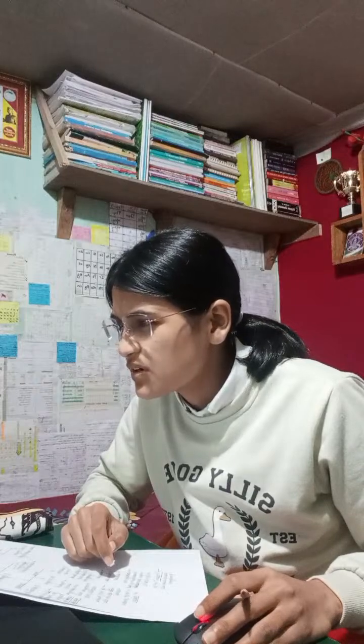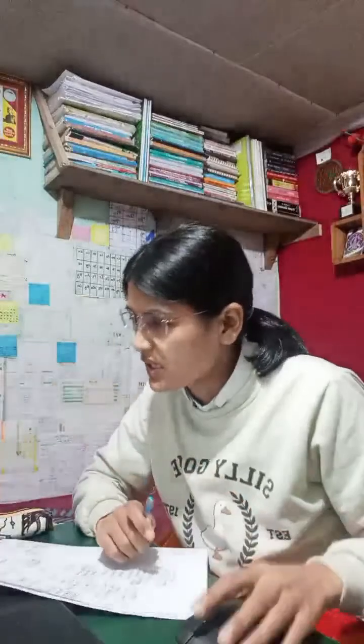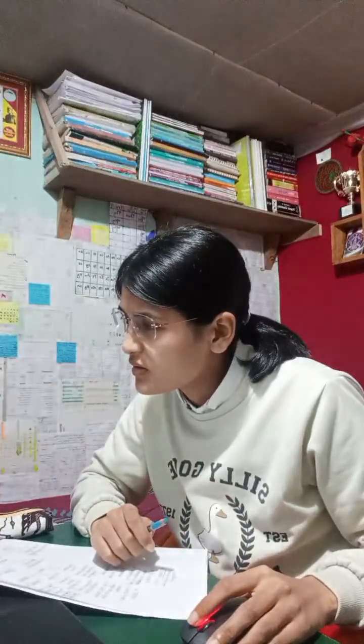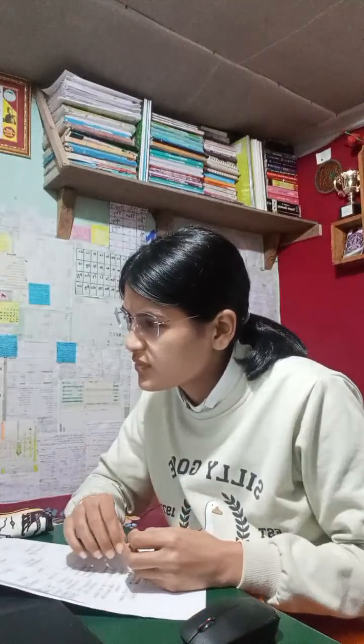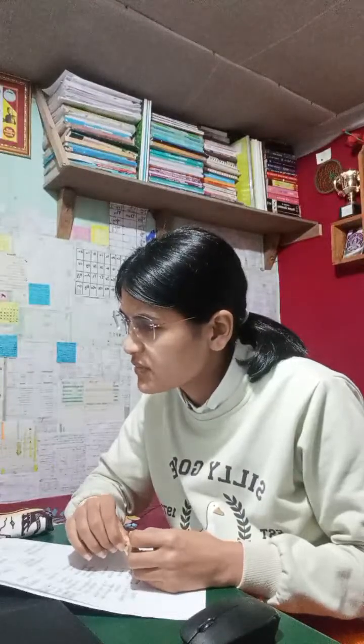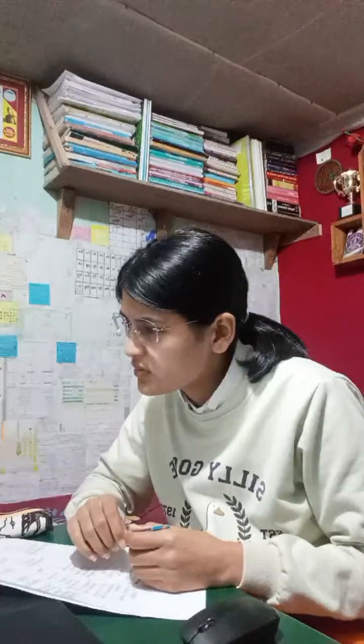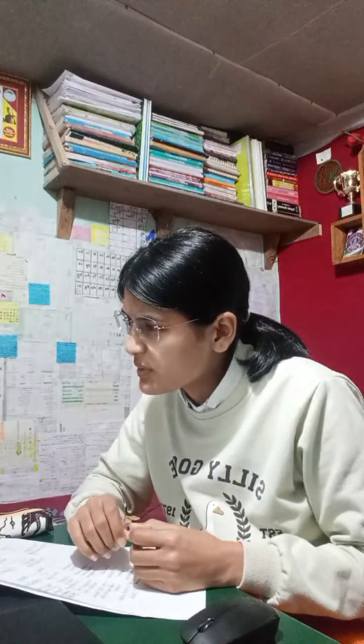Given below is the figure of a sarcomere. Z line. B is Z line. Anisotropic band. H zone. Isotropic band. I band.